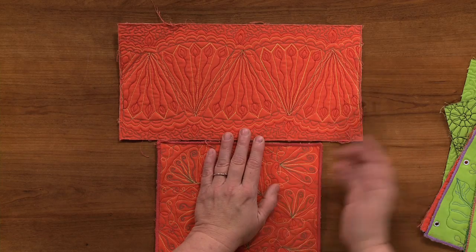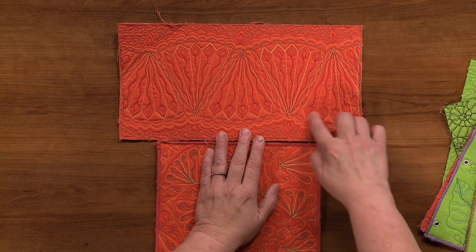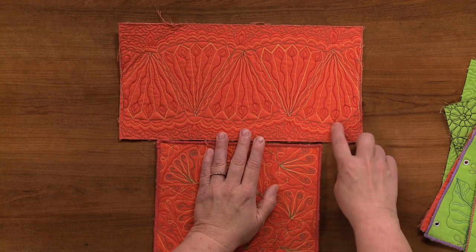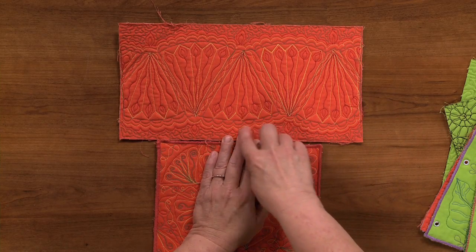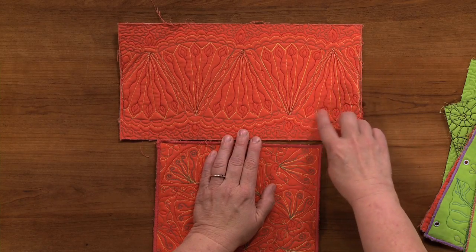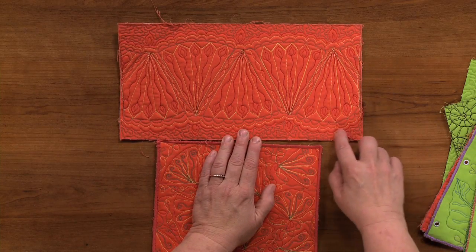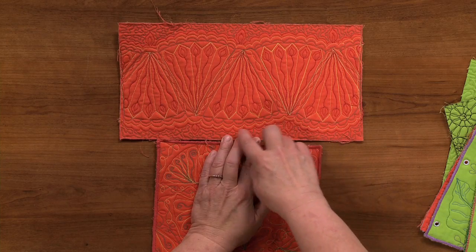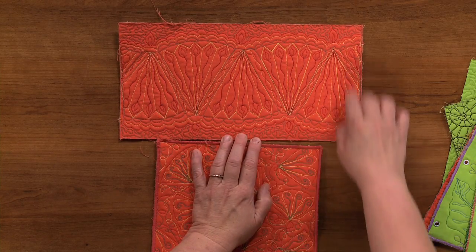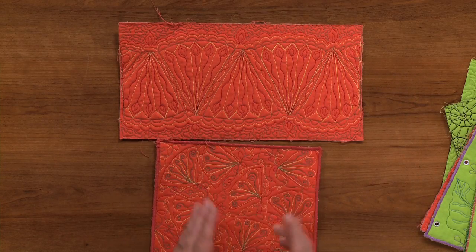The next thing was the yellow thread, and it divided the fans, the sections in the fan, and then I echoed that first half circle. The red came next, and it did the detail in the fan, and then I again went around those half circles, and then I came back with the green thread and filled in the negative space with a stipple.